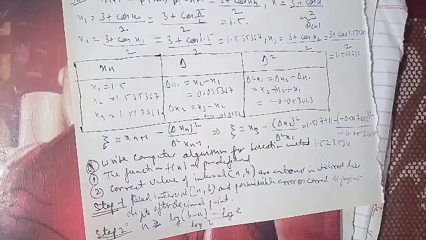So for step 3, you have to calculate the center point of an interval, which is c equals to a plus b by 2.